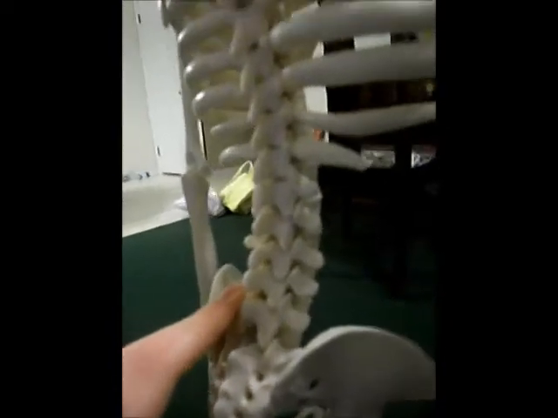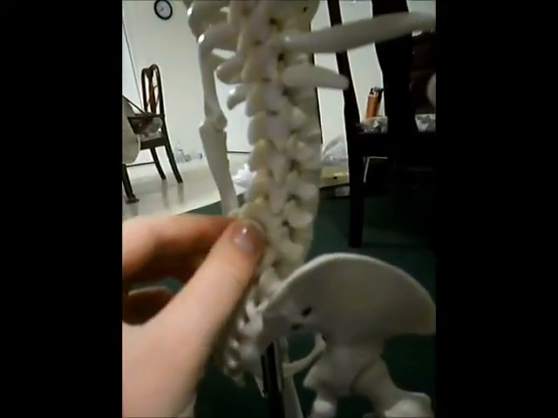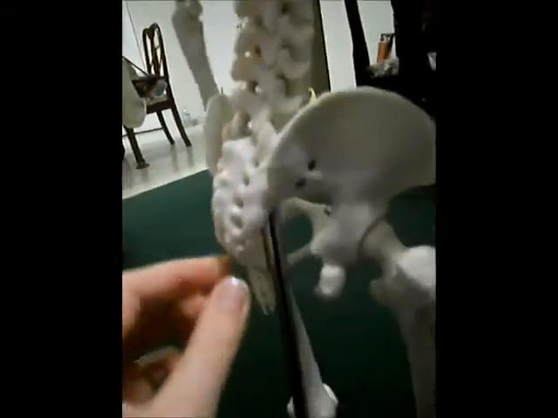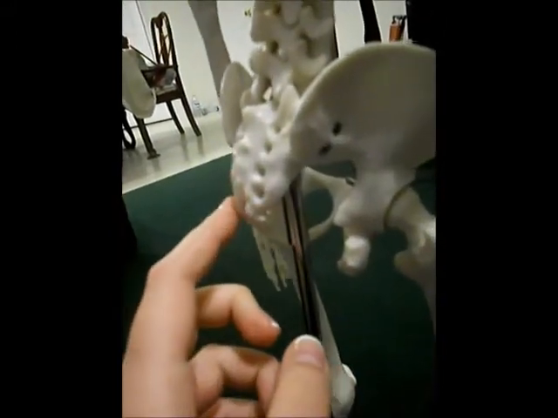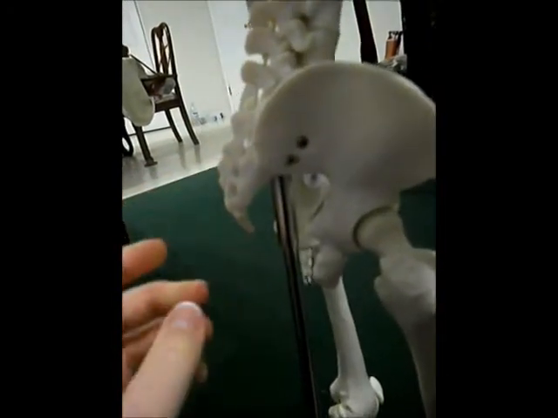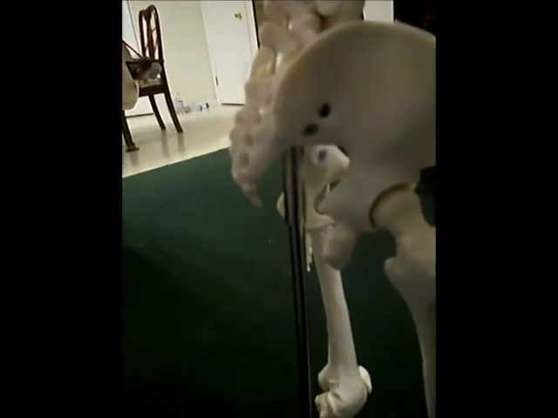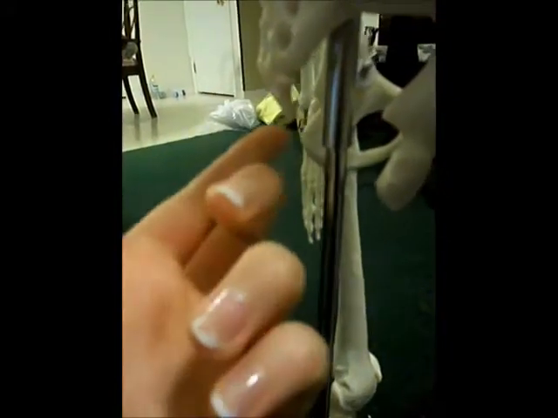Then the lumbar. There are five of them, L1 through L5, and they have hatchet-shaped spinous processes, and they support a lot of weight, so they're big and bulky and strong. The sacrum is the posterior part of the pelvic cavity, and the coccyx is the tailbone. That's all there is to it.